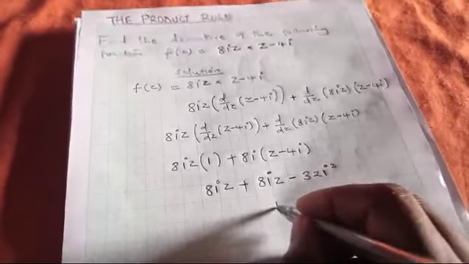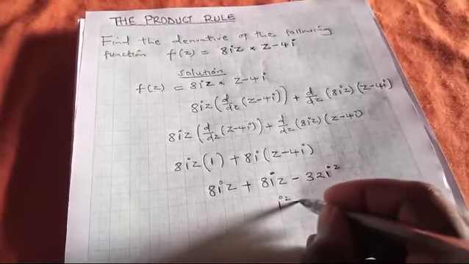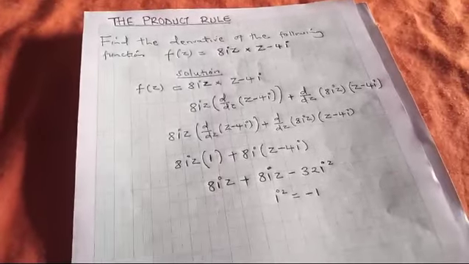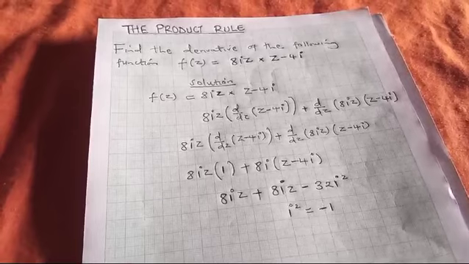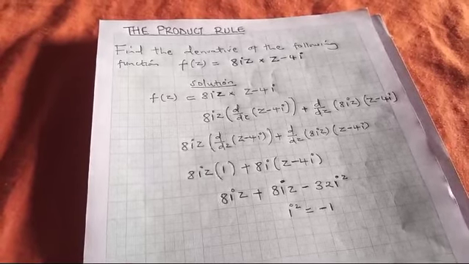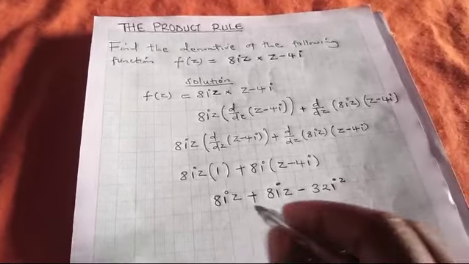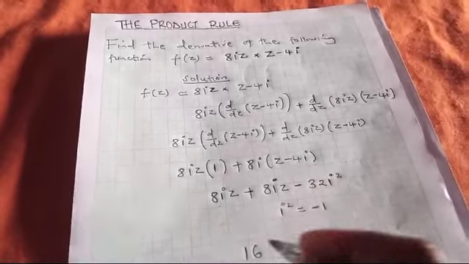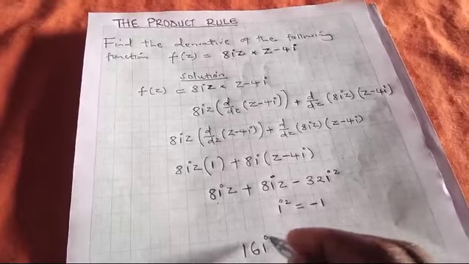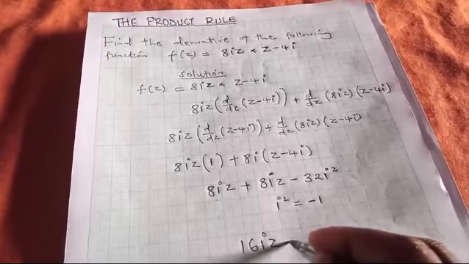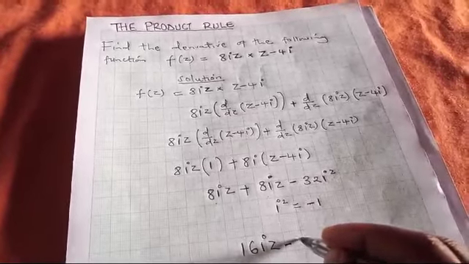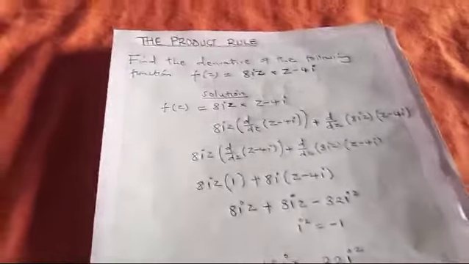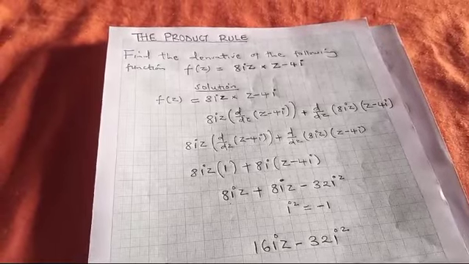Remember, we said that i squared is the same as -1. We need to remember that. So our final answer will be this one plus this one. This is the same as 16iz minus 32i squared.